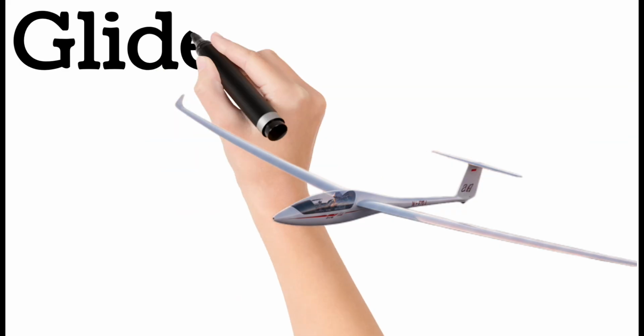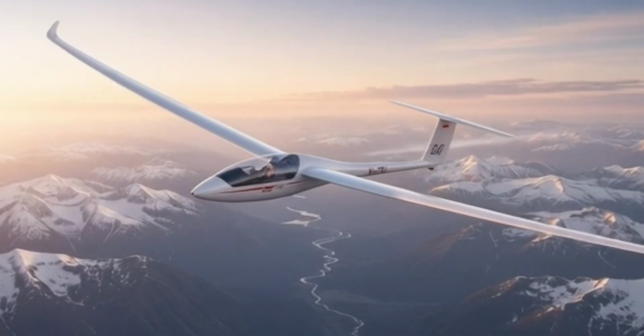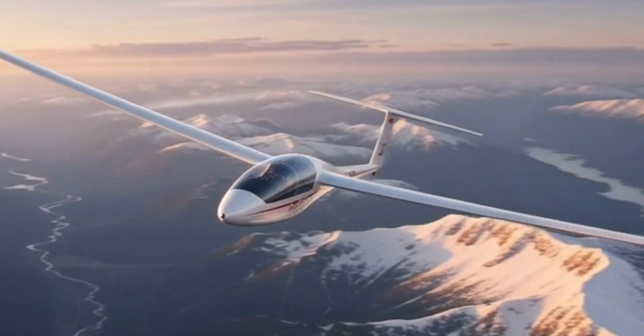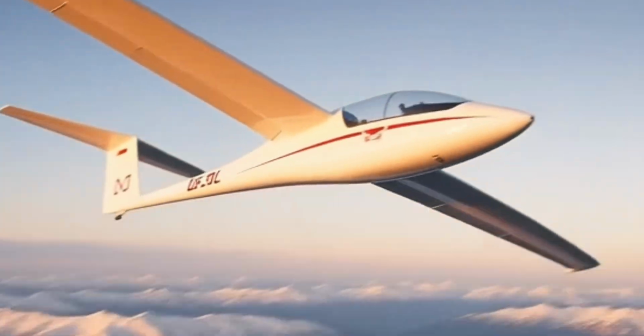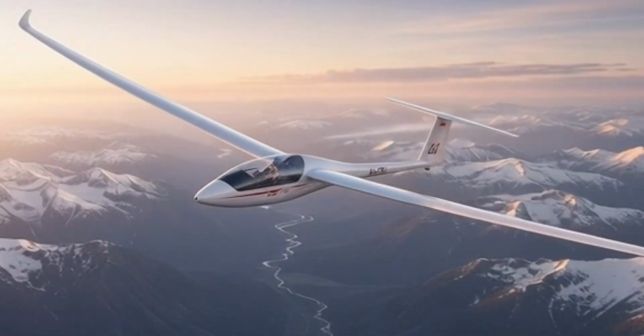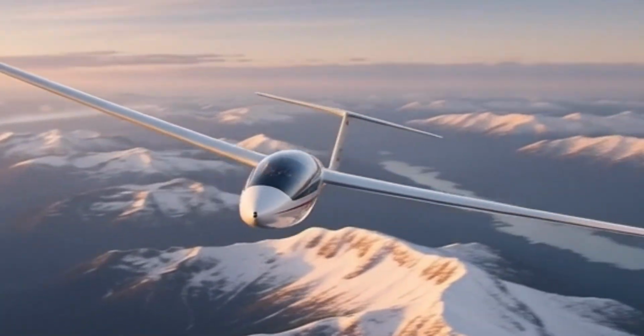Next, glider. A glider is an aircraft without an engine. It flies using air currents. It is used for training and sports. It provides smooth and silent flight.